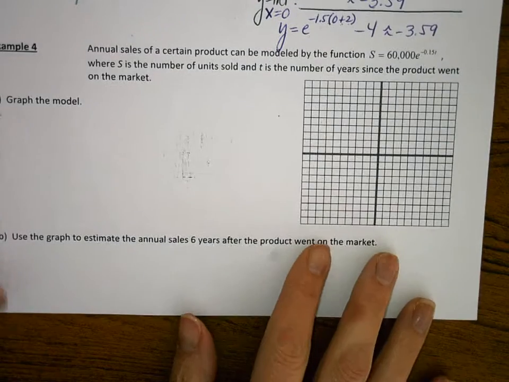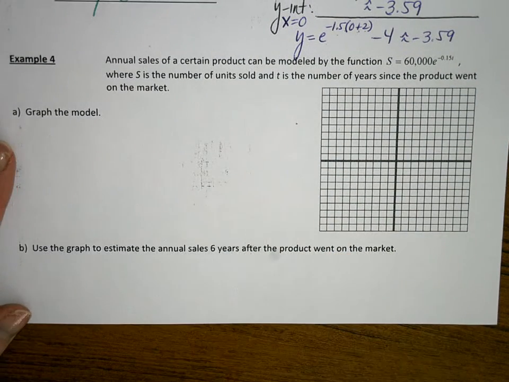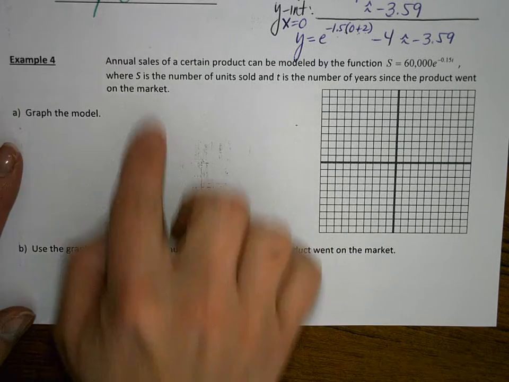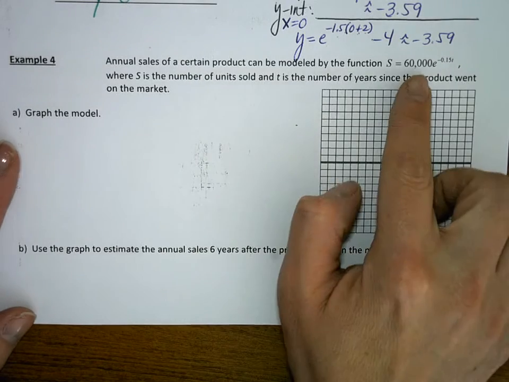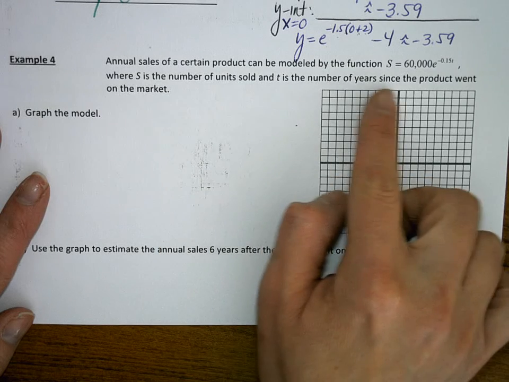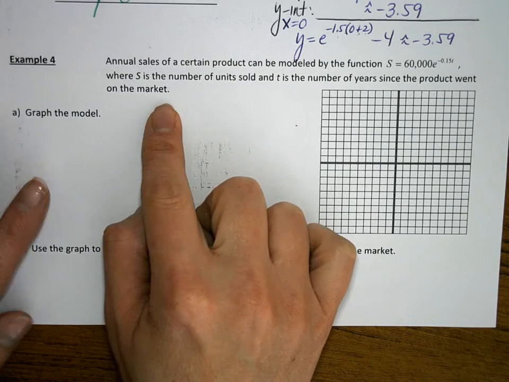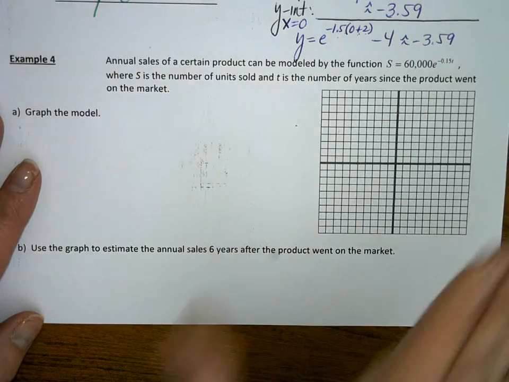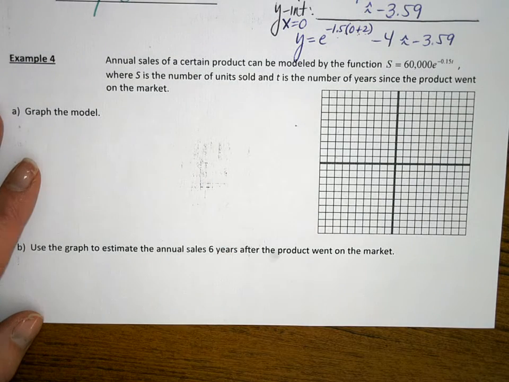Now, example number 4 is a story problem. Story problems are going to be messy. As we have in the past few days, what are we going to use to look at those graphs? Absolutely, graphing calculator. Now, this problem is discussing annual sales of a certain product can be modeled by this function, where S is the number of units sold and T is the number of years since the product went on the market. Now, just a comment. We look at that equation. What do we know about this situation already?